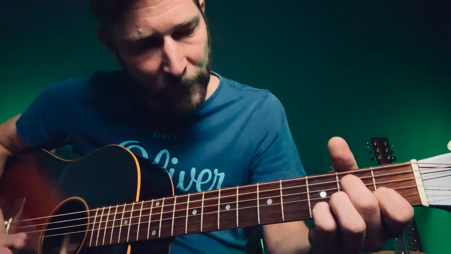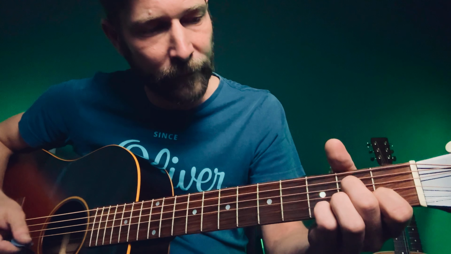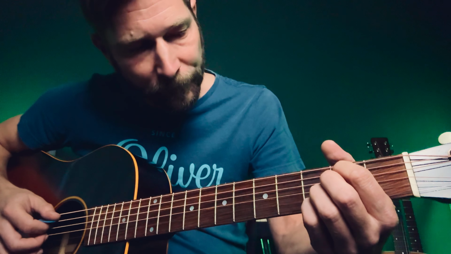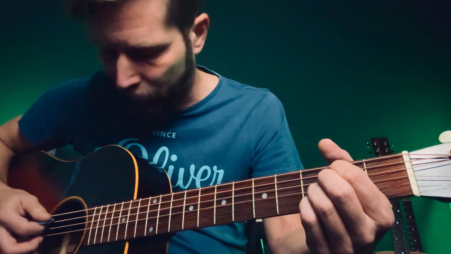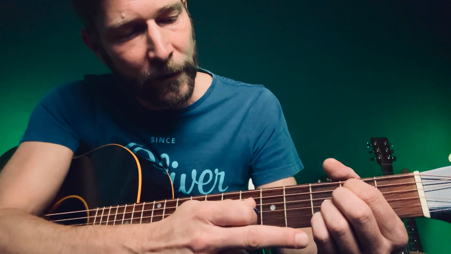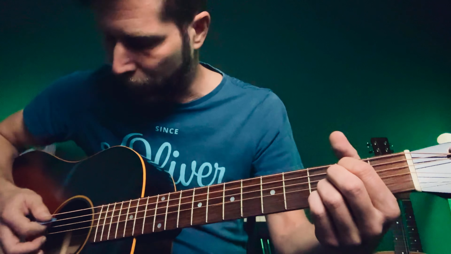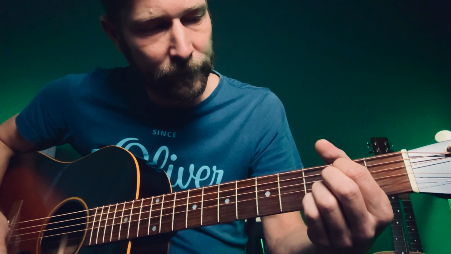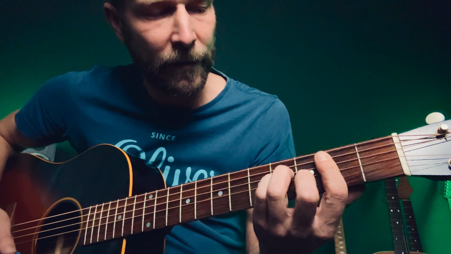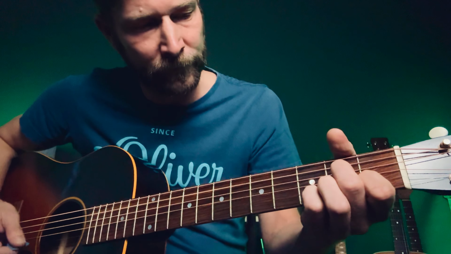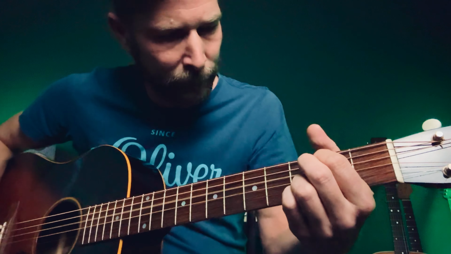So what I'm doing here is I've got the A minor 7. Then index finger on the 2nd fret of the A string and ring finger on the 3rd fret of the B string. And you can keep your pinky on the 3rd fret of the high E string as well here. It's just an alternative to this chord.